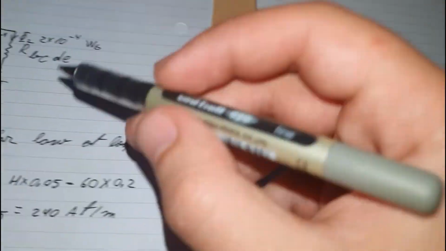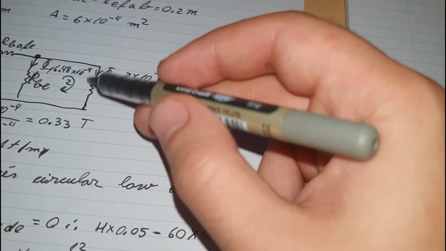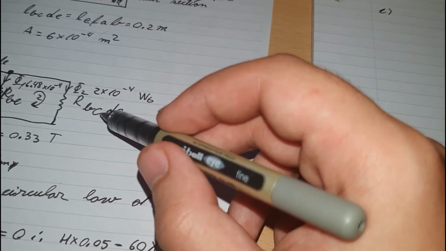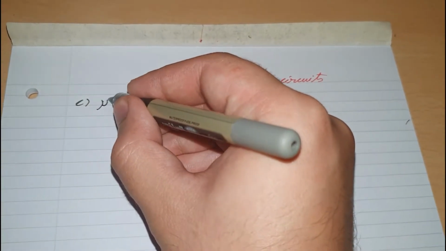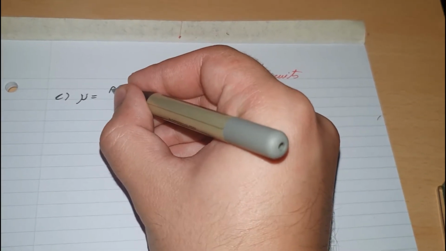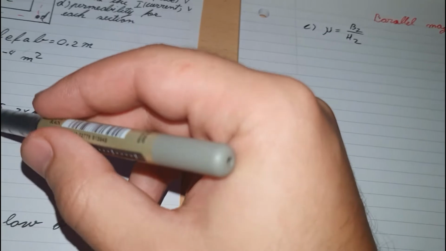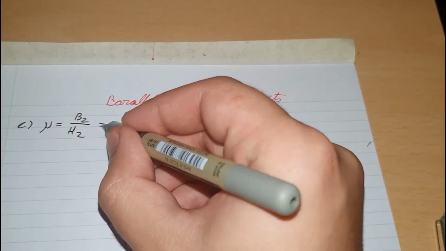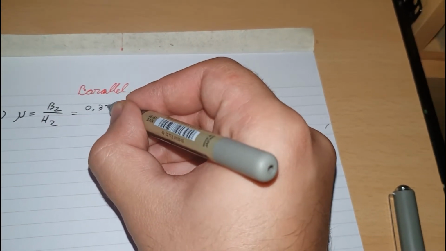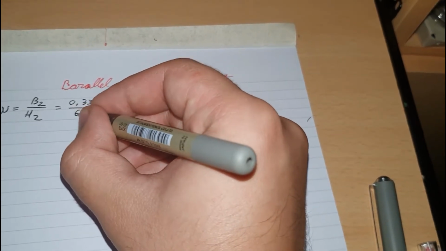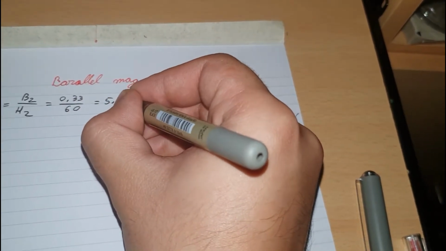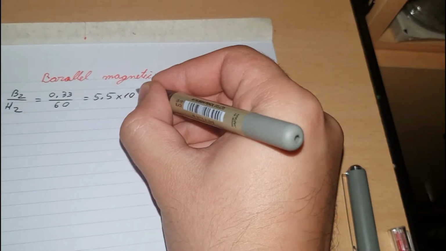So we'll start with flux 2, with this here, with RBCDE. So the permittivity of the material is equal with B2 divided by H2, which is the H in here, and that will be equal with 0.33 Teslas divided by 60, and that will be equal with 5.5 times 10 to the minus 3.